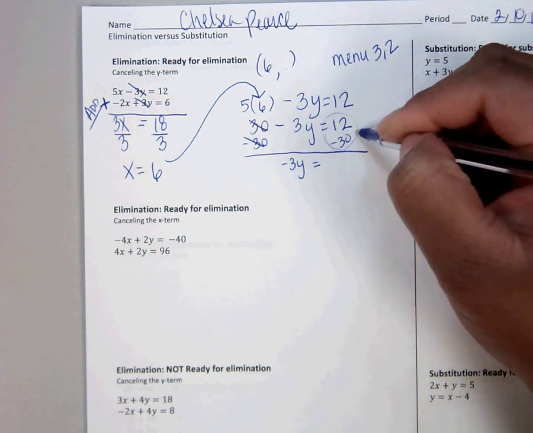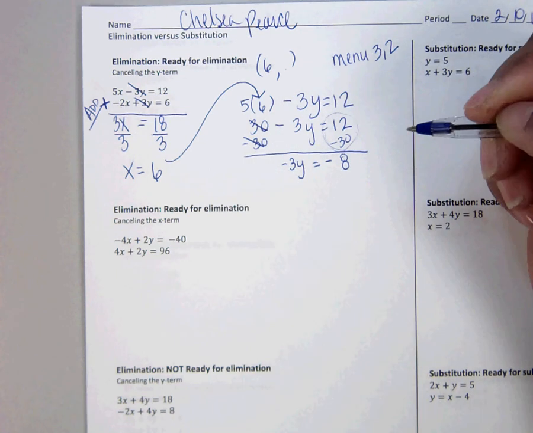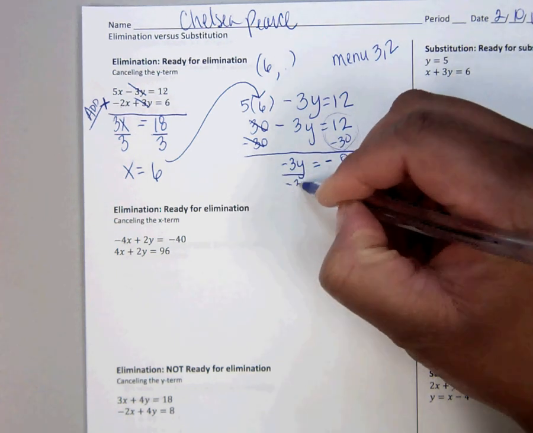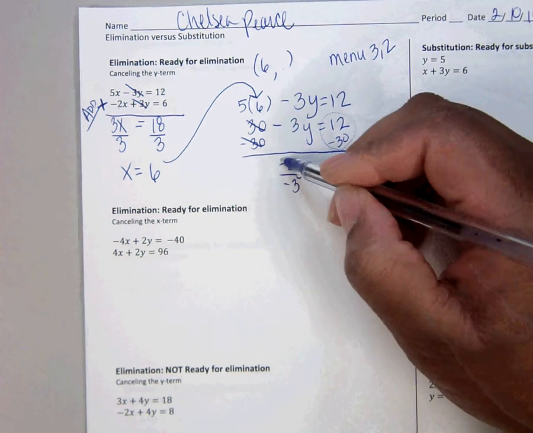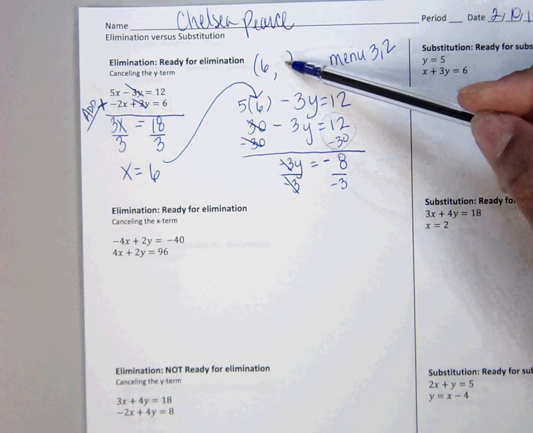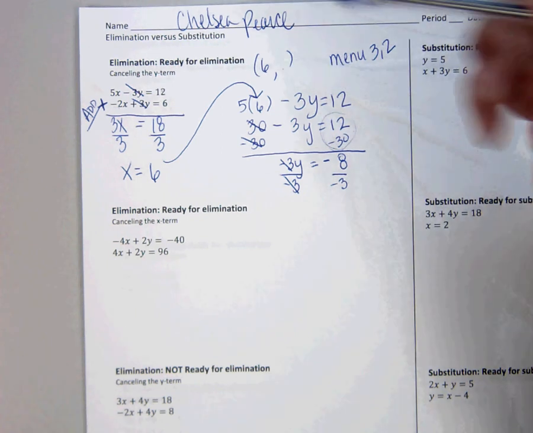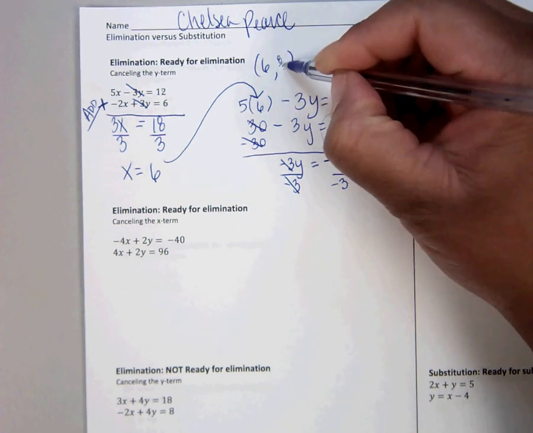I'm going to make a mistake on purpose and show you what happens when you use menu 3-2. So according to what I wrote, y equals negative 8 over 3. So I write negative 8 over 3 up here, right? Well, negative divided by negative is a positive, so 8 over 3.